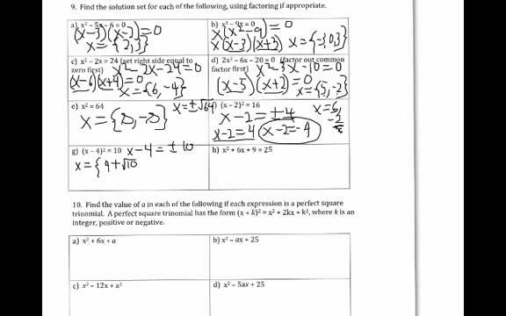For G, same thing again. We end up with x minus 4 is equal to positive or negative, and this should be the square root of 10. And so we end up with our two solutions as x is equal to 4 plus the square root of 10, and our second solution, x is equal to 4 minus the square root of 10.